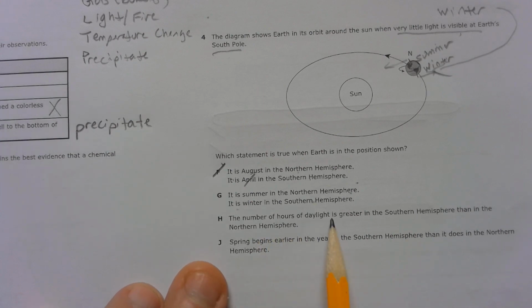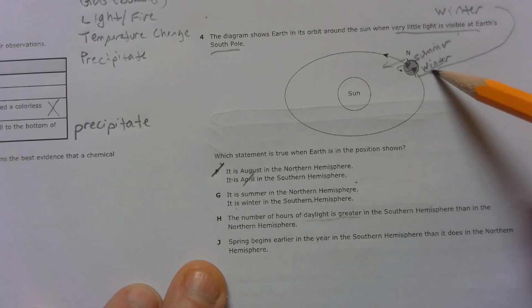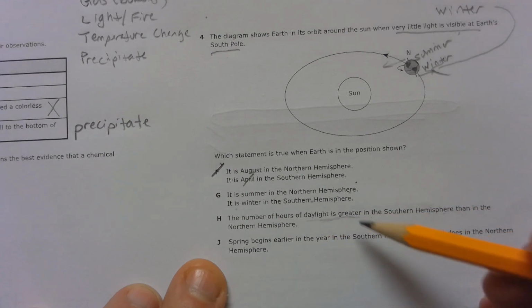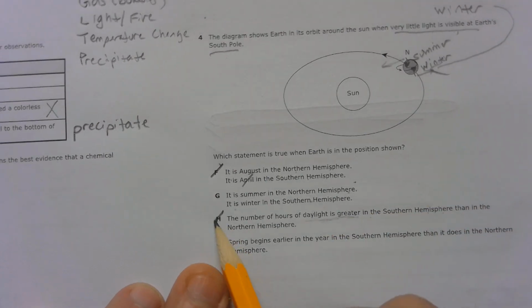The number of hours of daylight is greater in the southern hemisphere than in the northern. Okay, during the winter, you don't have greater numbers of daylight hours. Remember, the days in winter are really short. If you remember, it gets dark at like 5:30 here in Texas during the winter. So the winter hours, which is what it is in the southern hemisphere, the number of hours of daylight would be shorter or lesser. That's not right.